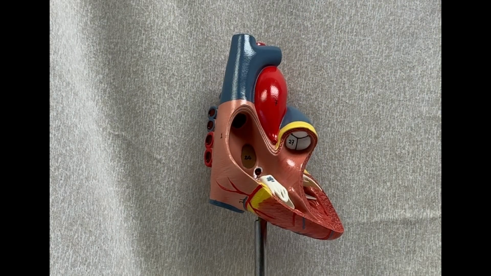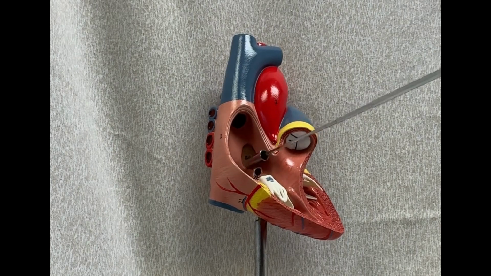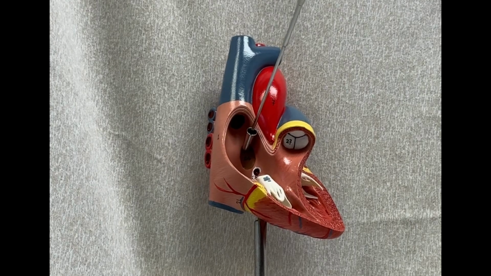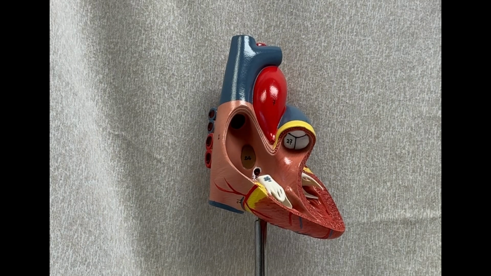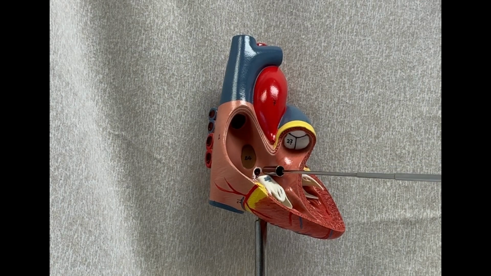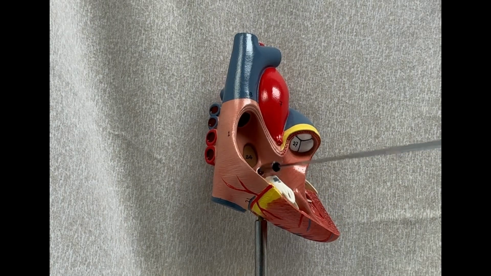If we focus in on the right atrium, we can see the fossa ovalis right here. Again, if we think back to the fetal heart, we have an opening between the atria called the foramen ovale. At birth, it closes and forms the fossa ovalis. And then we can also see, so again, here's our fossa ovalis. We can also see the opening to the coronary sinus.